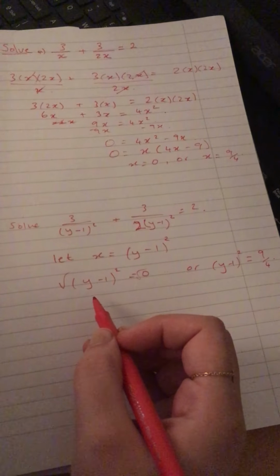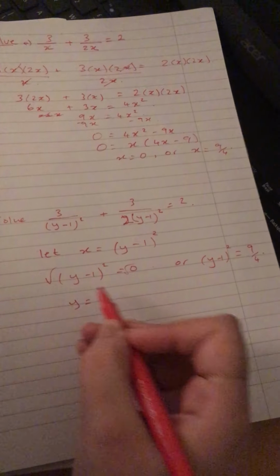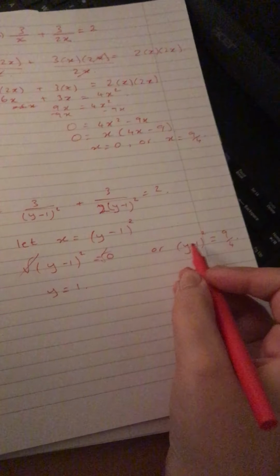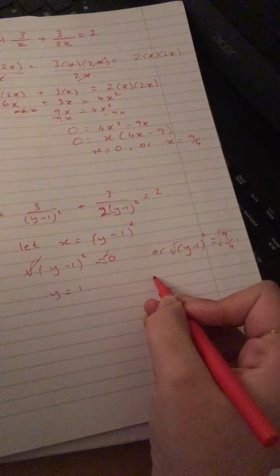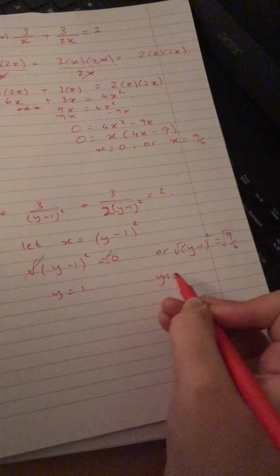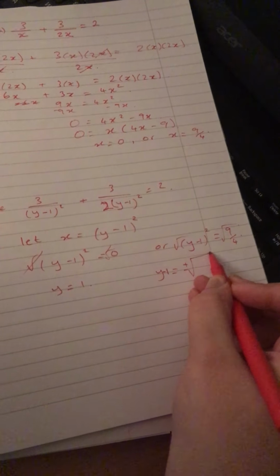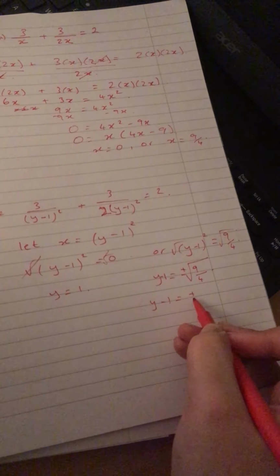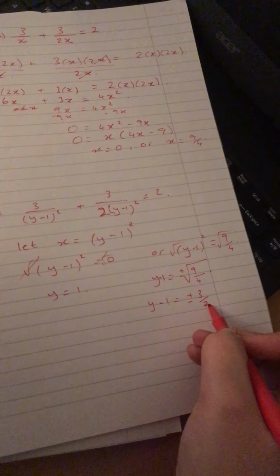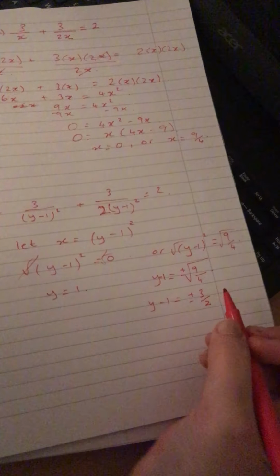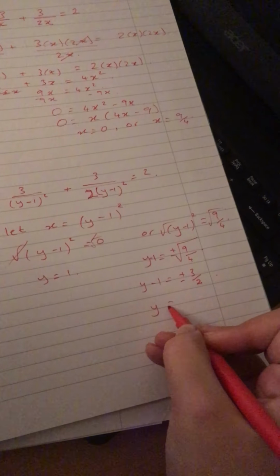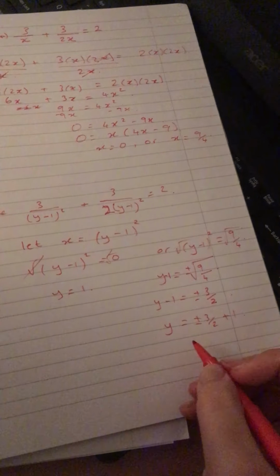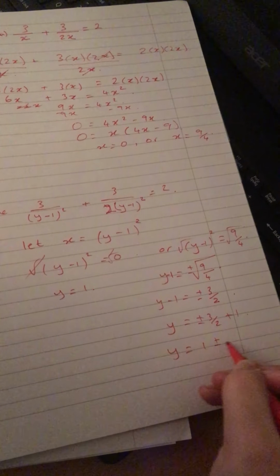So here y has to be 1, because 1 minus 1 will give me 0, so you don't have to really do that. Here I square root both sides. So y minus 1 is equal to plus or minus the square root of 9 over 4. So y minus 1 is equal to plus or minus 3 over 2, because that's the square root of 9 and 4. And then lastly, I take that 1 over, so y is equal to plus or minus 3 over 2 plus 1. And to make things look nice, 1 plus or minus 3 over 2.